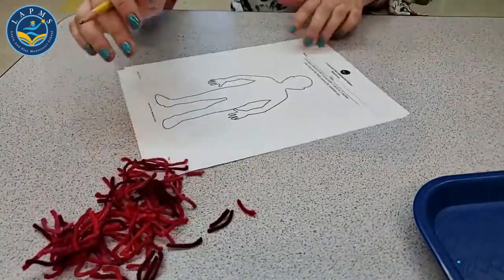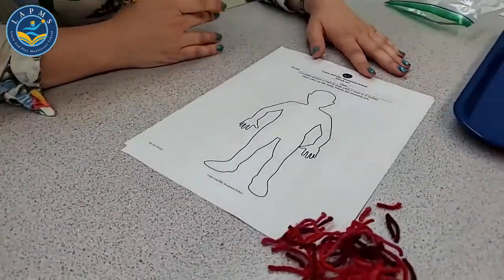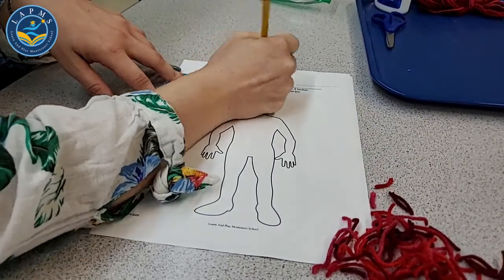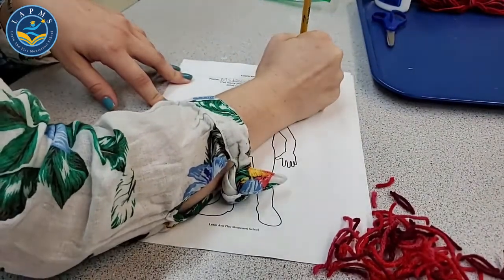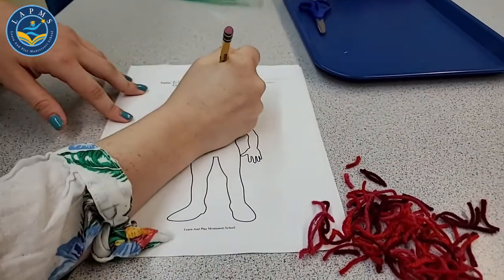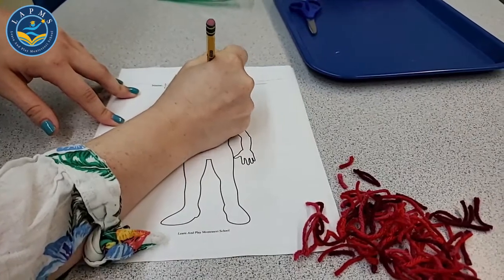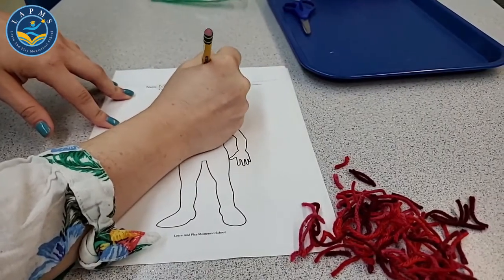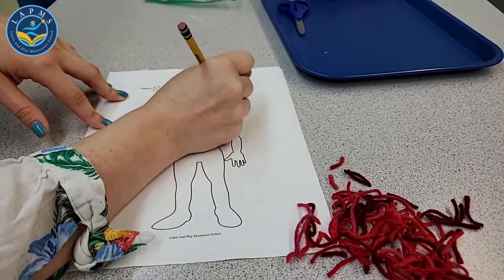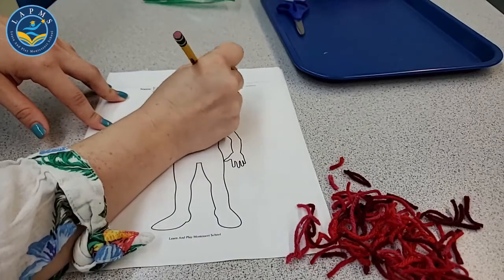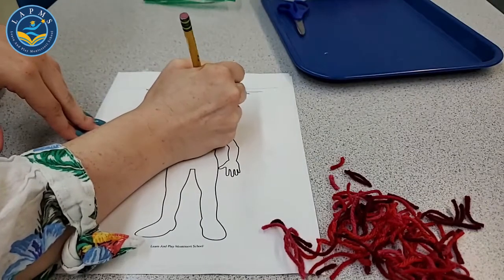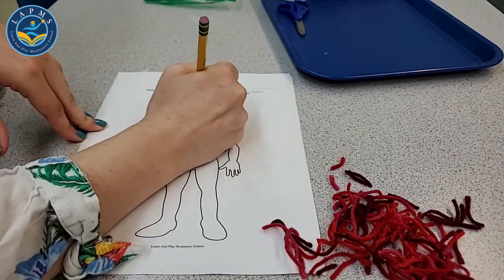So we have our friend here, right? Maybe mine is Miss Kendra and yours is you. First I'm going to give myself some hair, right? Maybe I'm wearing a ponytail and it goes like this. And I'm going to give myself some eyebrows, some eyes, and a mouth.